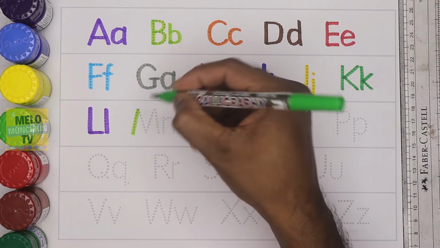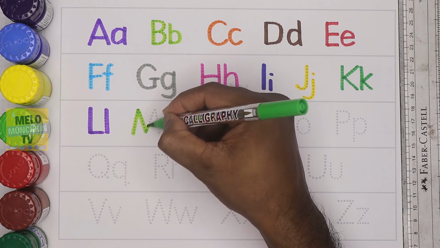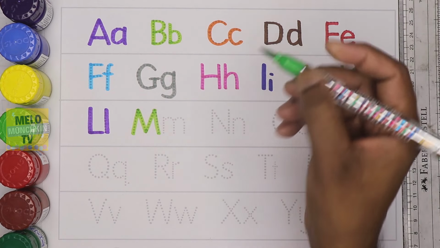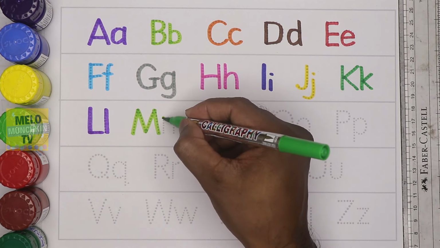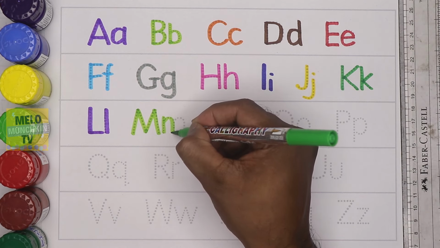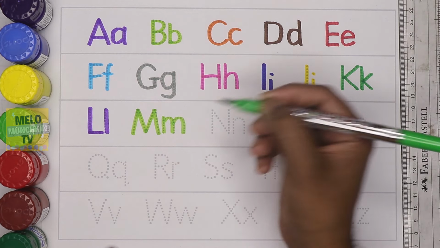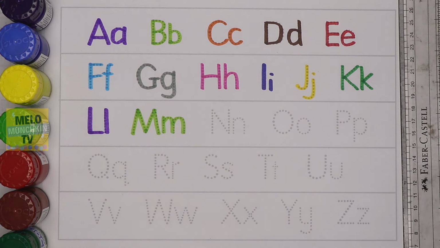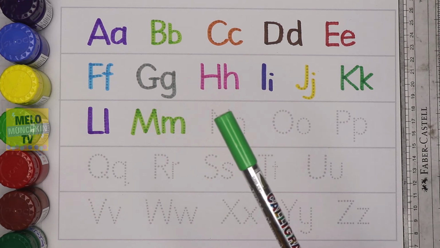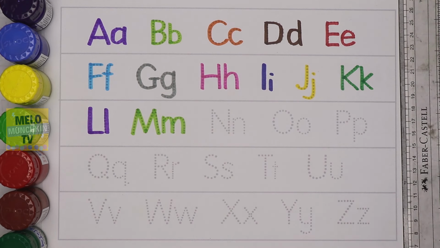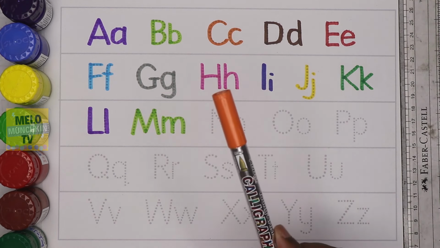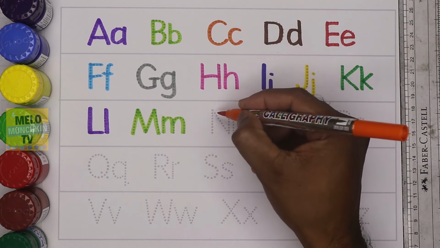This is capital letter M. M for monkey. And this one is small letter M. M for monkey. Which color is this? This is light green color. Next I'll choose orange color and write the letter N.